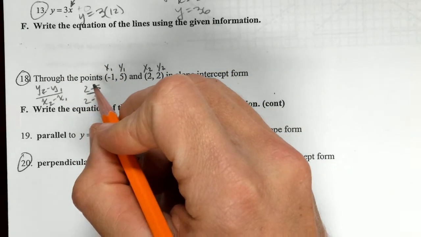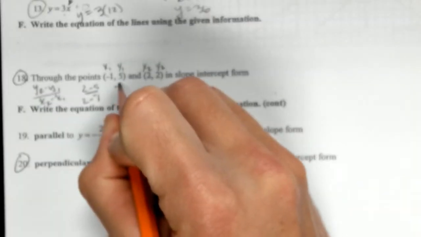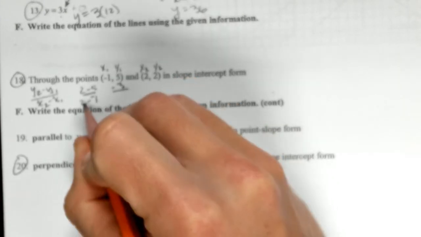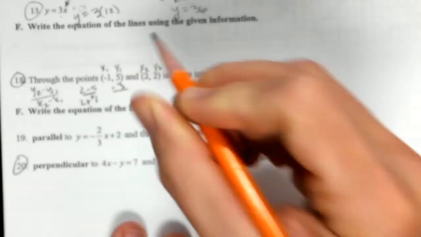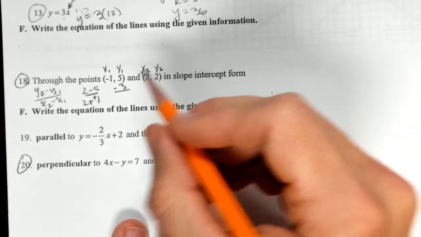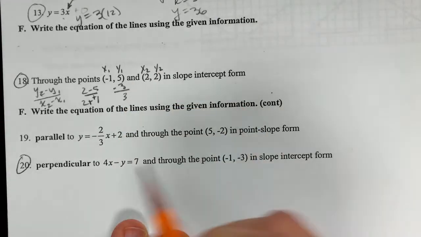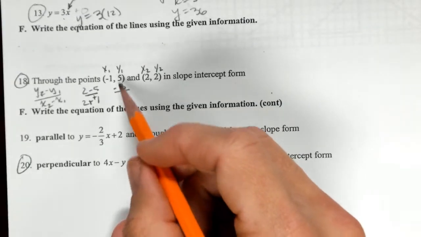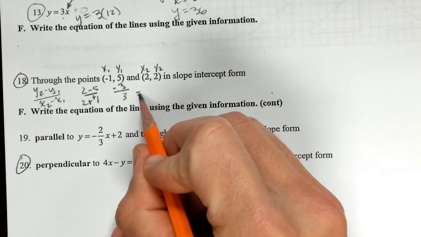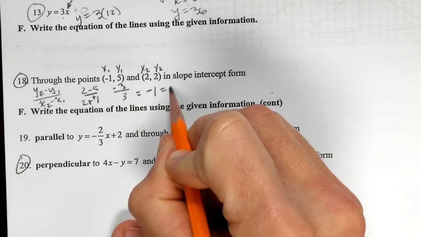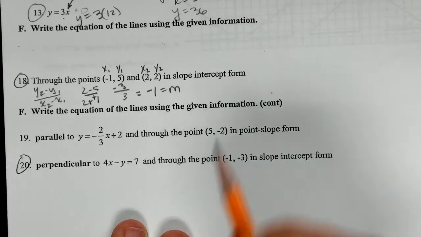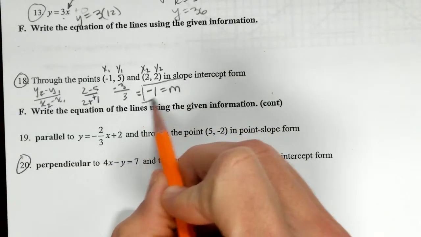So on the top, I got 2 minus 5. I got negative 3 on the top. On the bottom, I've got 2 minus negative 1, so I can change and make it a positive. I've got positive 3. So a negative 3 divided by a positive 3 gives me a negative 1. So I just found the slope, which is m. Slope is denoted as the variable m.